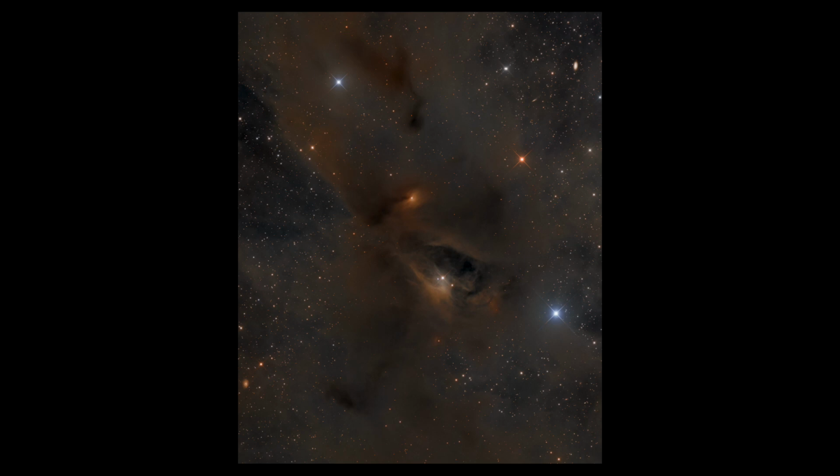And those are what is known as T Tauri stars. And we can see one here toward the central portion of the image. And those are stars actually much like our sun, but billions of years ago. Our sun would have been something like one of these T Tauri stars. They are very young stars, still in the process of formation, the very last phases of their gravitational collapse as they start becoming a star.